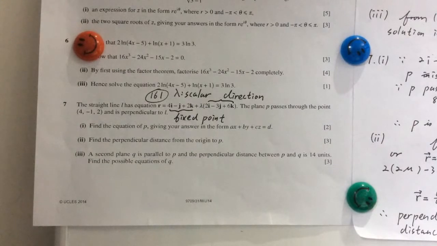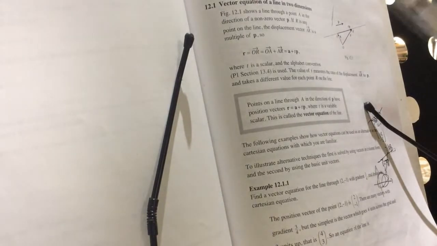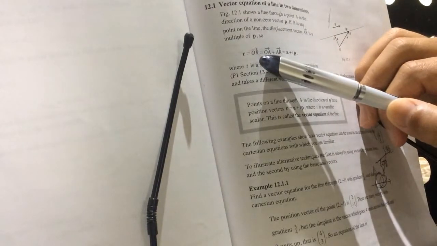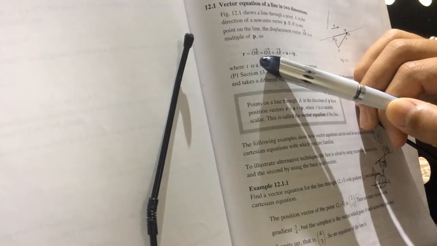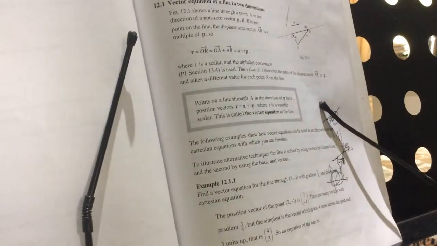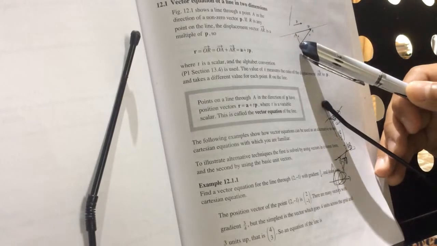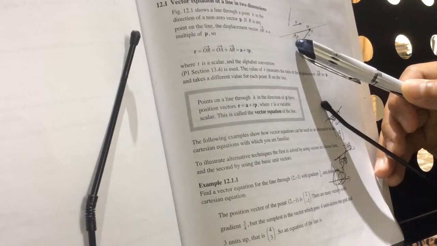So let's look at page 161 in the textbook. R is the position vector representing a certain point on the straight line. The first part represents a fixed point.